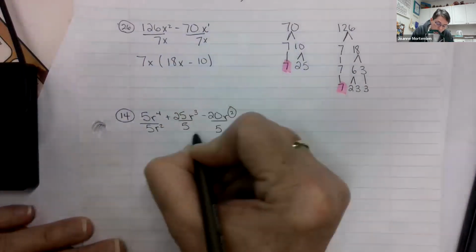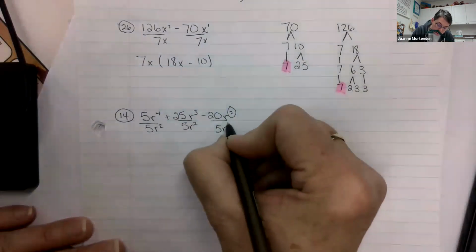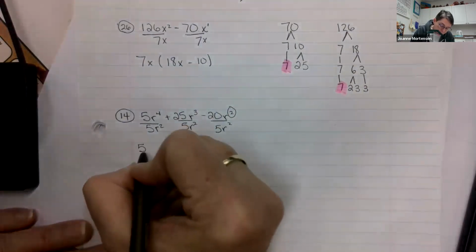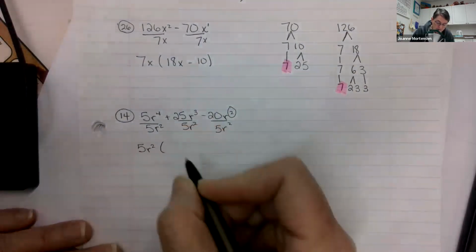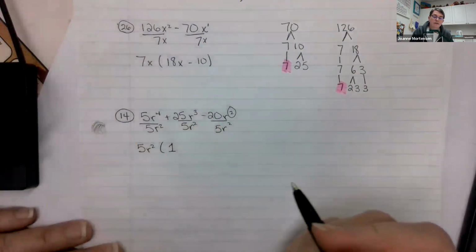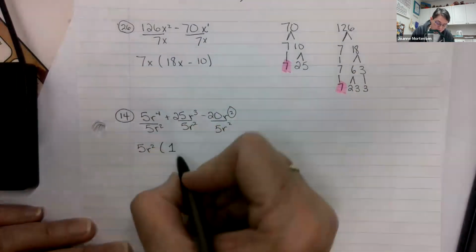So 5r squared, whoopsies, is my greatest common factor. So 5 divided by 5, I'm going to put the 1 in. You don't have to. r to the 4th divided by r squared is r squared.